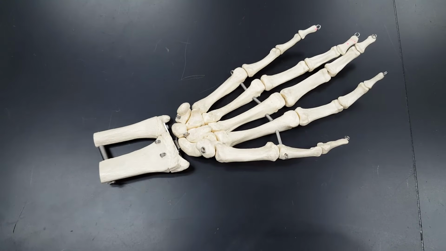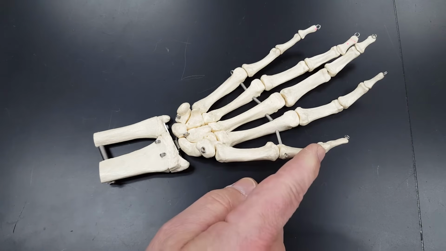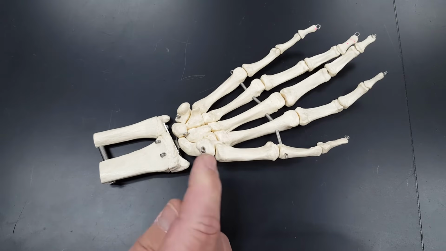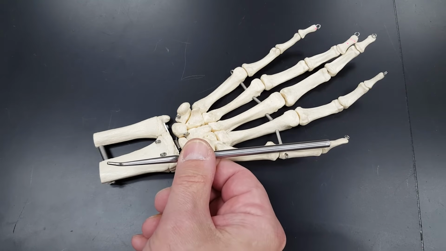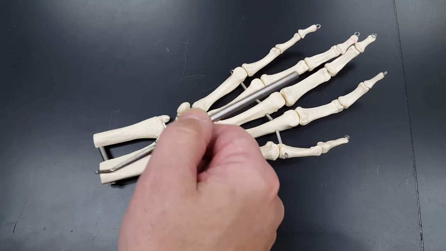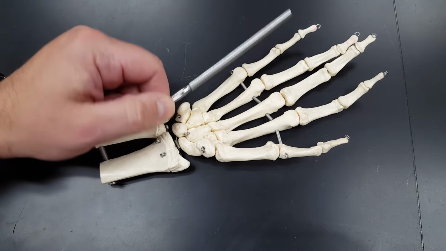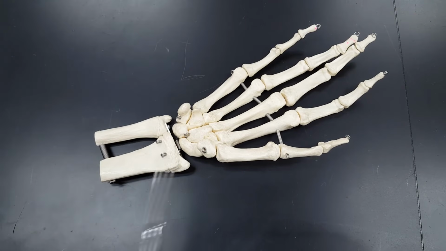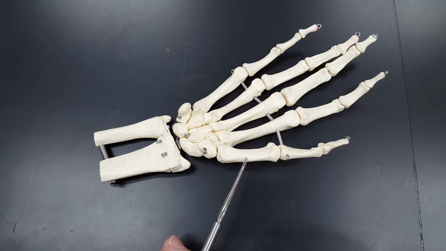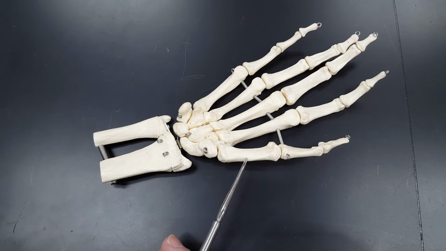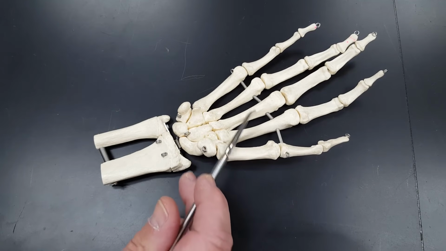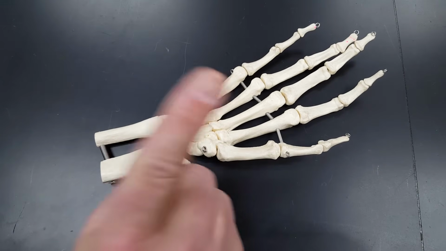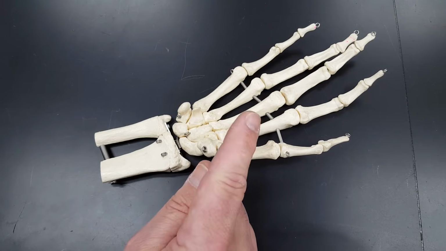metacarpals. Now the metacarpals are numbered. So are your digits. So are your metatarsals in your foot and your toes. Roman numeral I is the thumb. II, III, IV, V is the pinky side. So this bone is not just a metacarpal, it's metacarpal I. This is metacarpal II, III, IV, and V, and they must be Roman numerals.